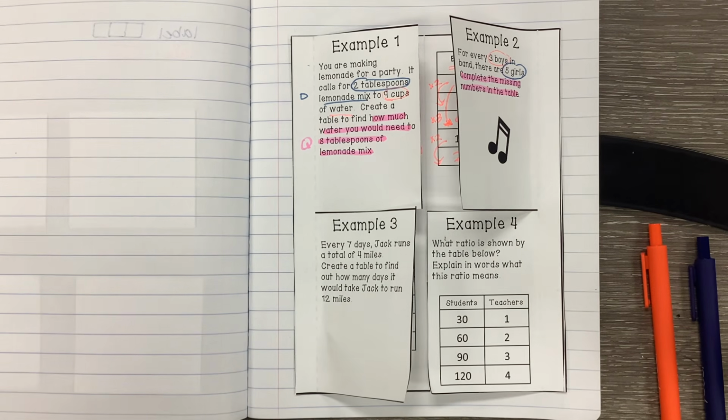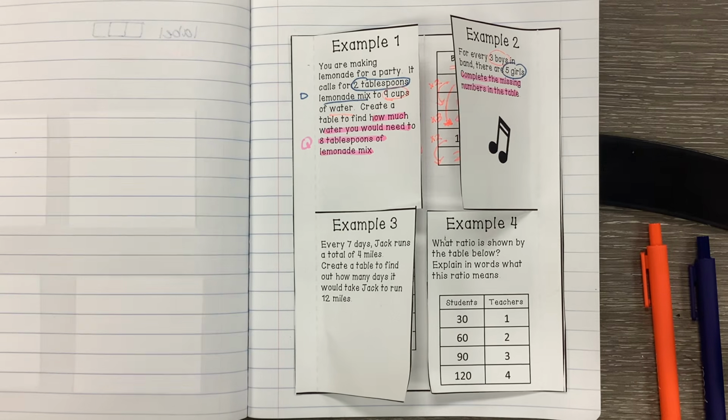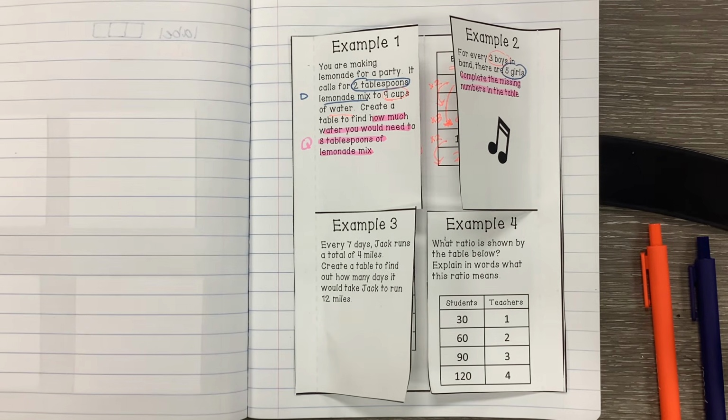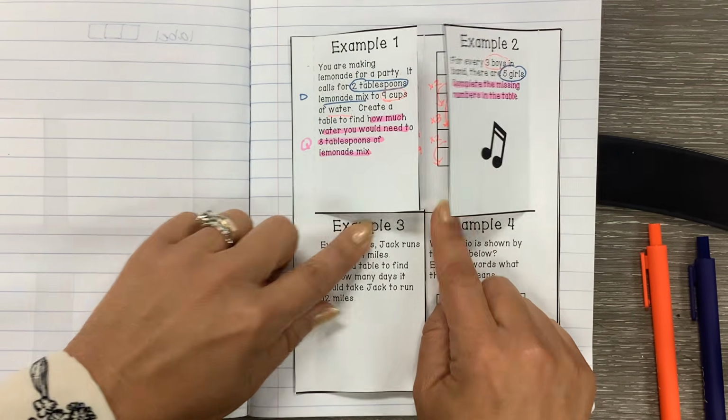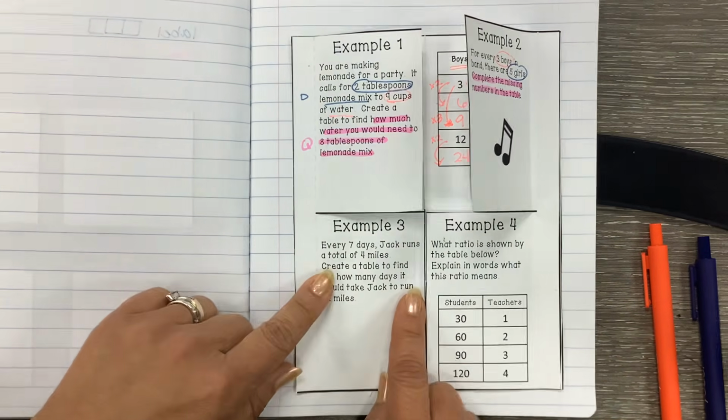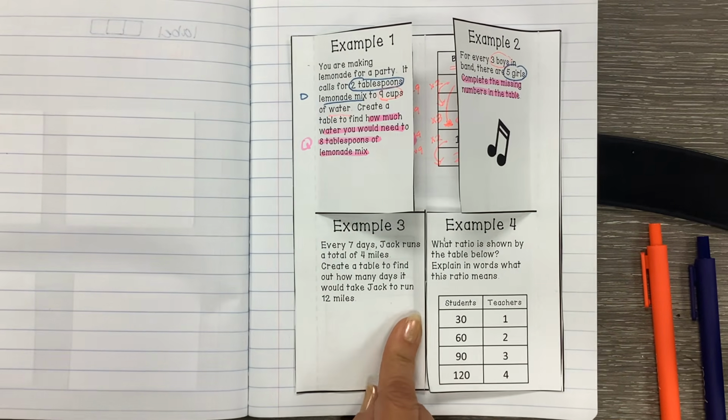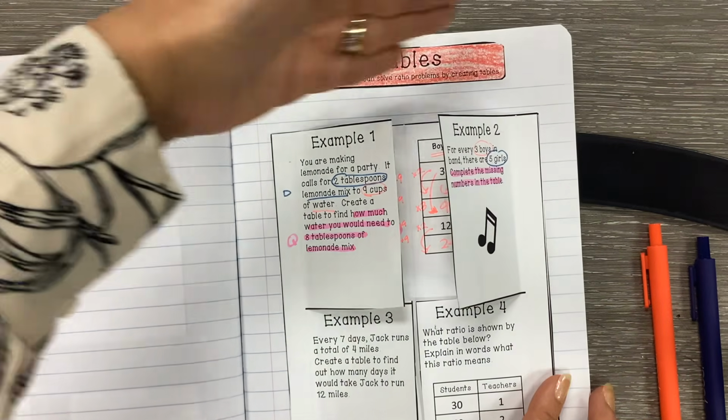Okay, mathematicians, we are back with example 3 and 4. 3 and 4 are going to be quick, so this video is going to be fairly short, which is nice. Example 3. So again, we'd already done 1 and 2, went over that. Now we're looking at example 3, so part 2 of tables.